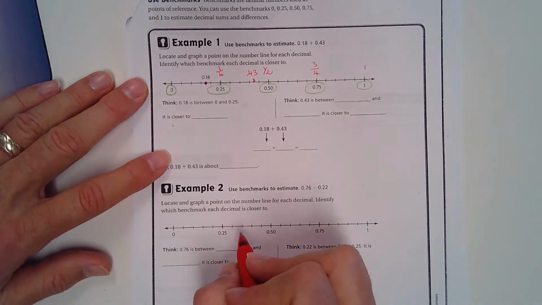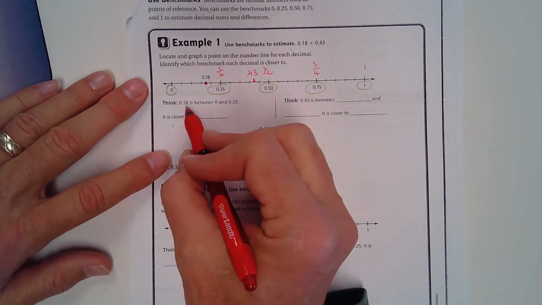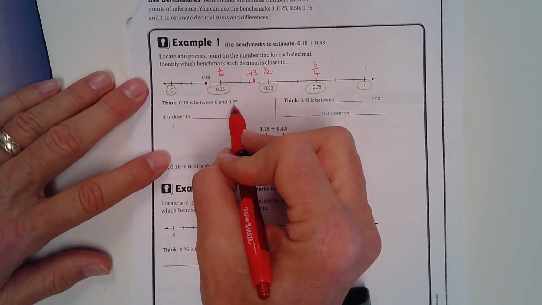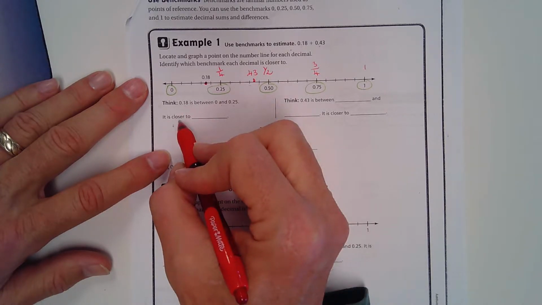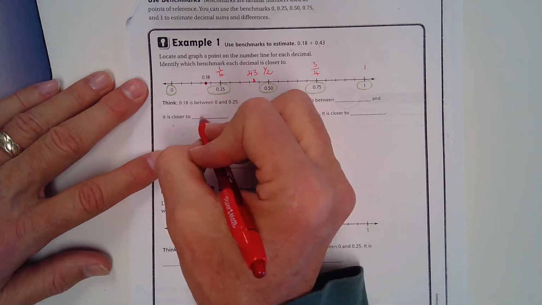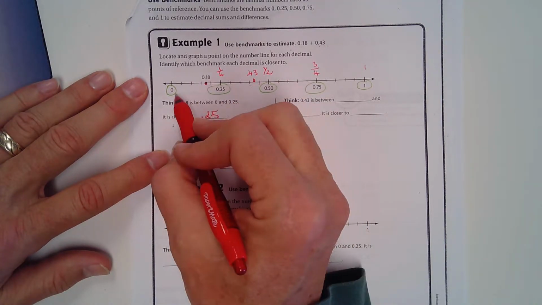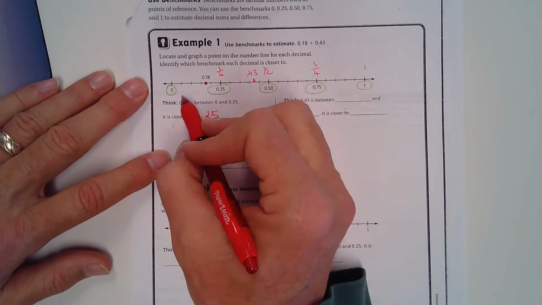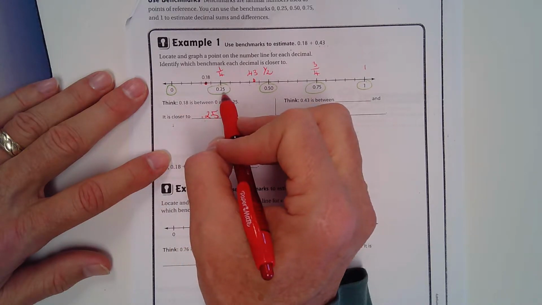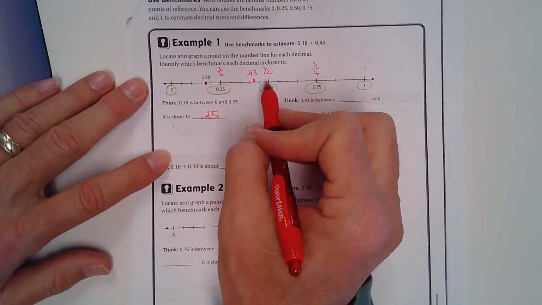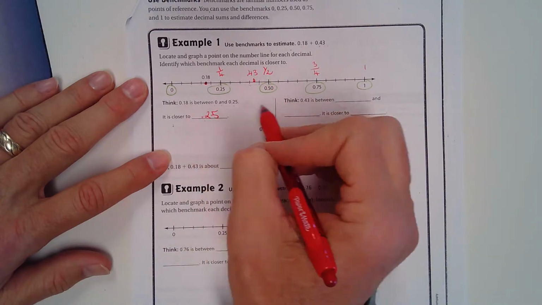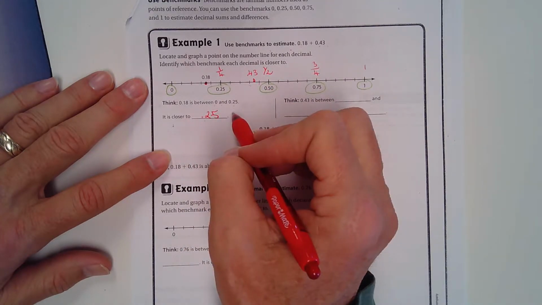And then it asks you, it says think, let's see, 0.18 is between 0 and 0.25. It is closer to, well, the 0.25. You're just looking to see in increments of 25 or quarters where the decimal falls. What is it closest to?